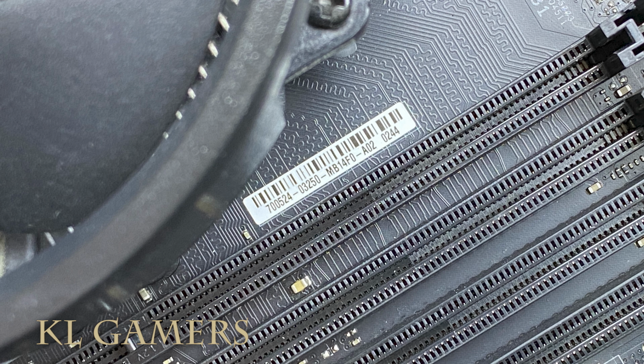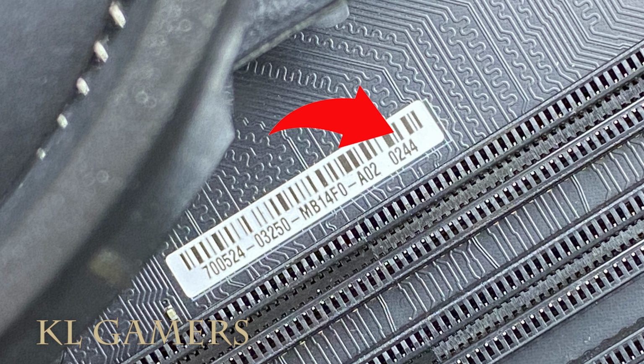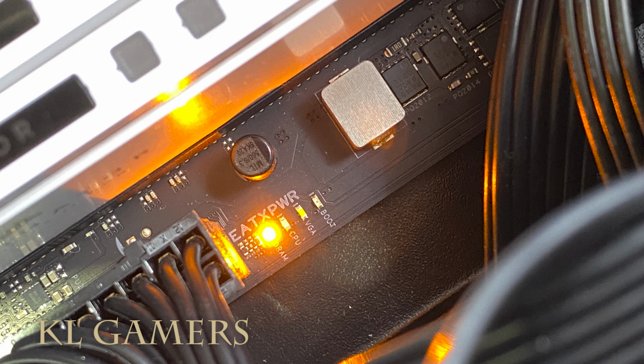How do we know if we have a very old BIOS? Let's check out this picture. On the motherboard itself, there is a code that we can check for the exact BIOS version. As you can see, the motherboard BIOS was 0244.